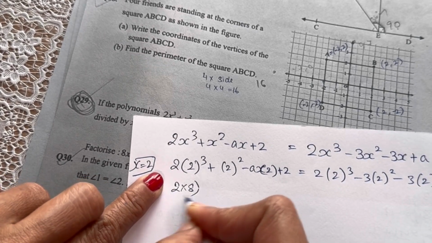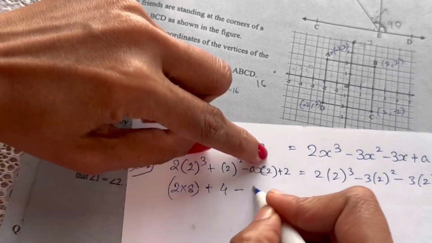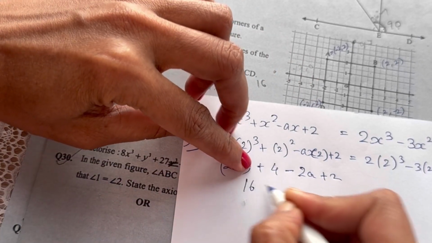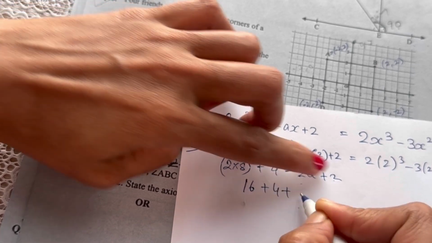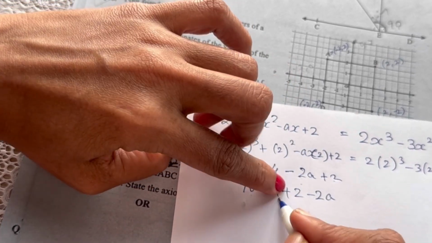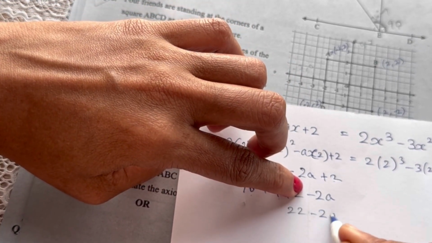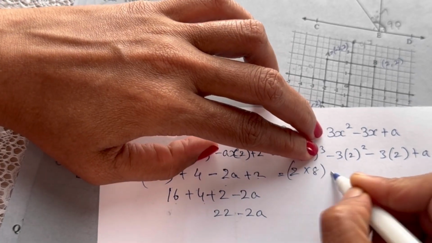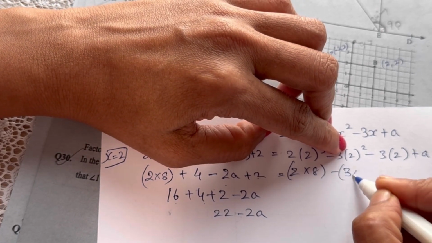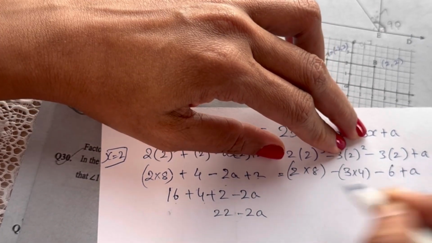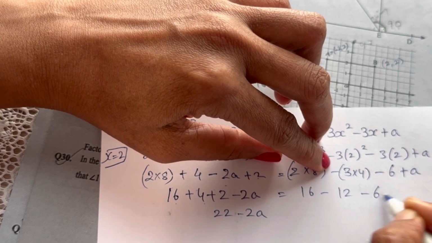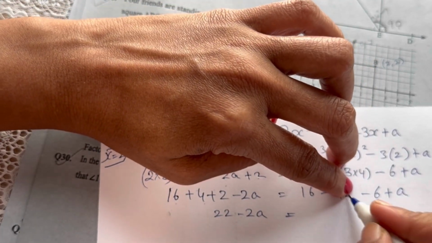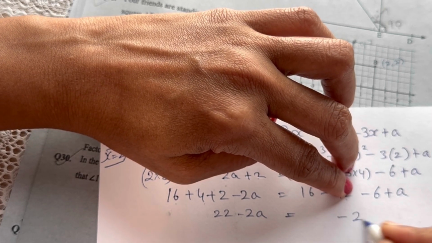So 2, 8, then 4, 2a plus 2. So it's 16 plus 4. Let me move this 2 also. So it's 20, 22 minus 2a. And on the right side, it is 2 multiplied by 8 and 3 times 4, 6 plus a. So 16 minus 12 minus 6 plus a. And it is 4. 16 minus 12, 4. Then plus 4. 4 minus 6, which is negative 2.